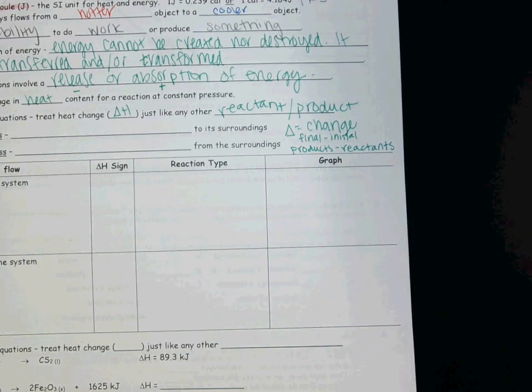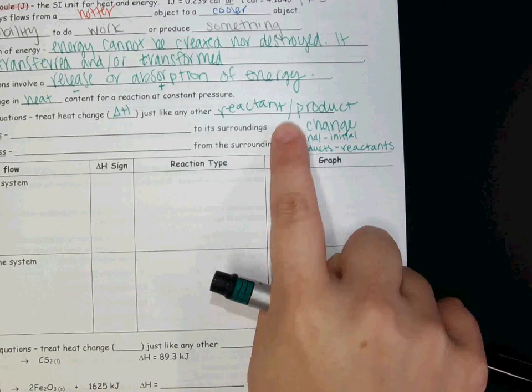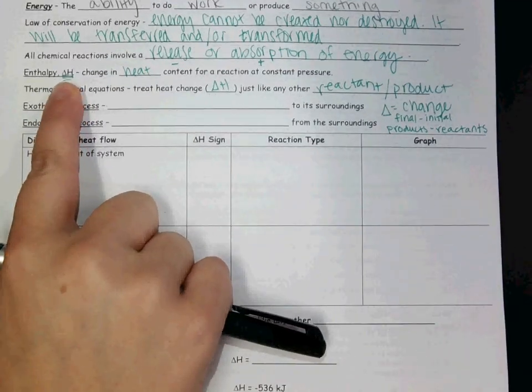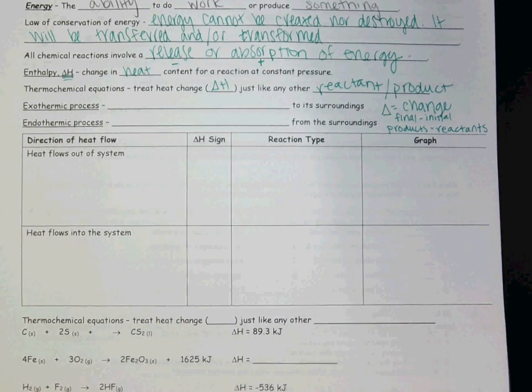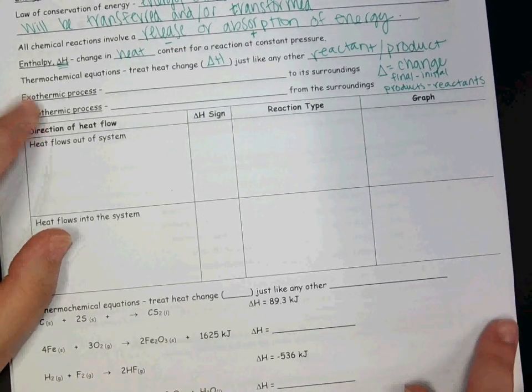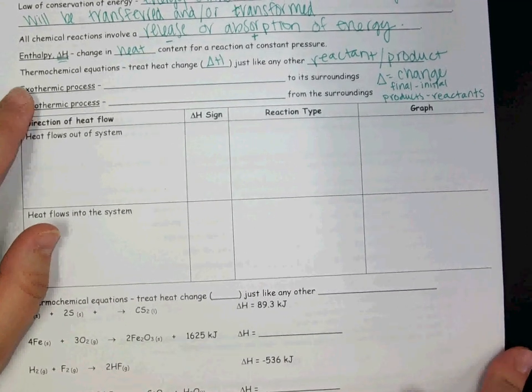And so I just wrote that delta means change, but we're going to use that delta symbol for multiple things. Right now it's delta H, which is the change in heat content for the reaction. Later we'll see delta T, which is the change in temperature. And so we'll talk about whether you have a positive or negative value, what that means in terms of is the thing heating up or is it cooling down. And then we'll do a lot with endo and exothermic reactions and processes.